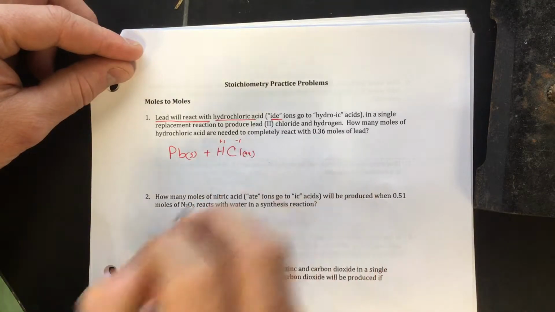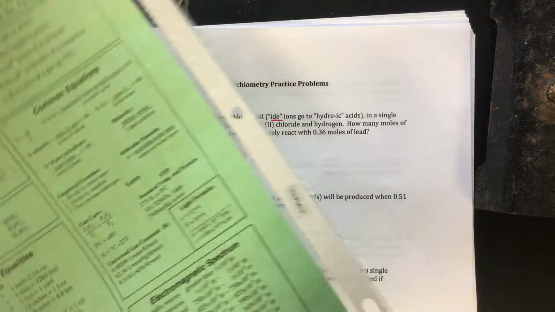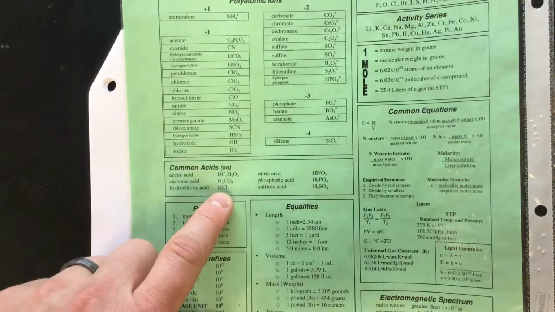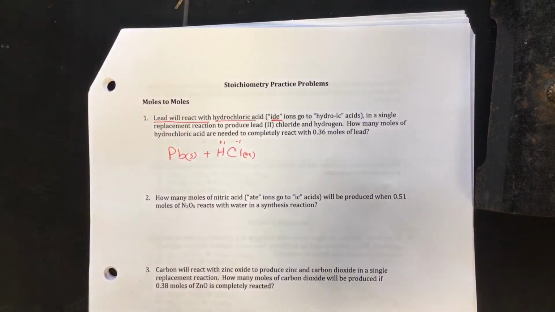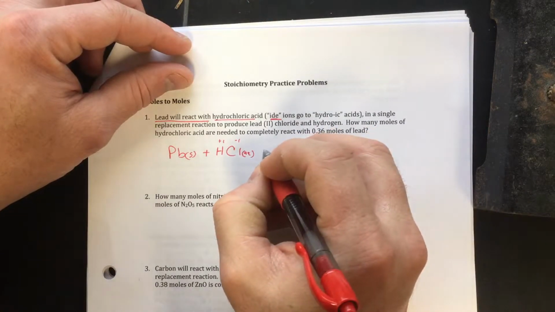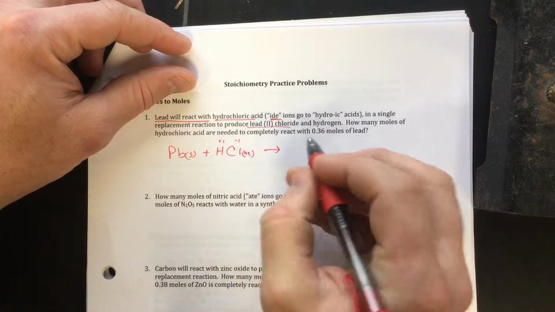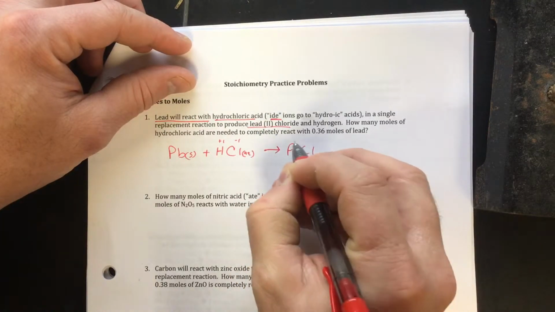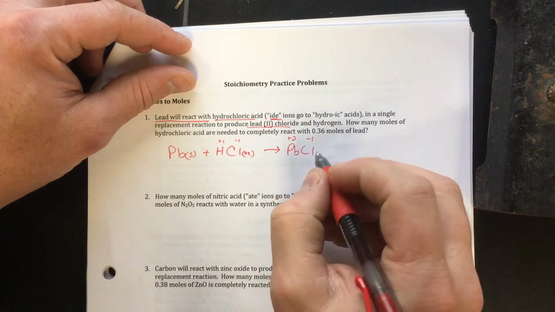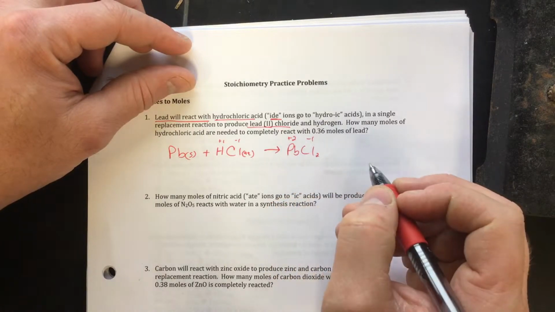And this should be one of the chemical formulas on the back of your periodic table, listed under the common acid section. So here would be hydrochloric acid. And it's going to react in a single replacement reaction and form lead 2 chloride, so PbCl. Lead is a +2 because of the Roman numeral 2. Chloride's a -1, so then we need a 2 here to balance that out.